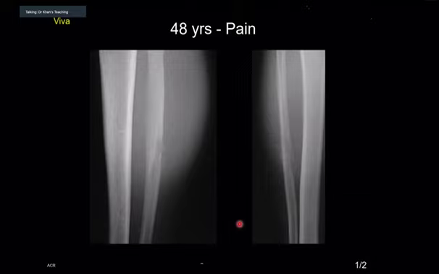Okay, is this an aggressive lesion or a non-aggressive lesion? So it looks like an aggressive lesion because there is surrounding periosteal reaction. It has a wide zone of transition and surrounding periosteal reaction. Almost looks like there's a Codman's triangle on the medial aspect. So the features are in keeping with an underlying aggressive lesion.